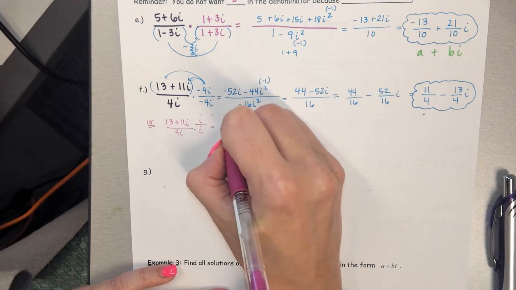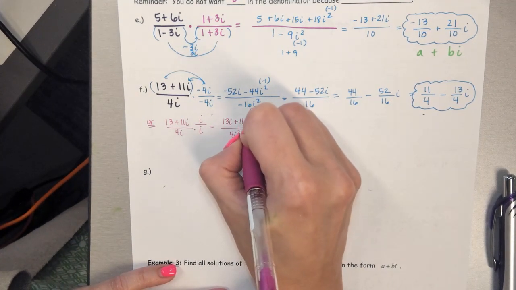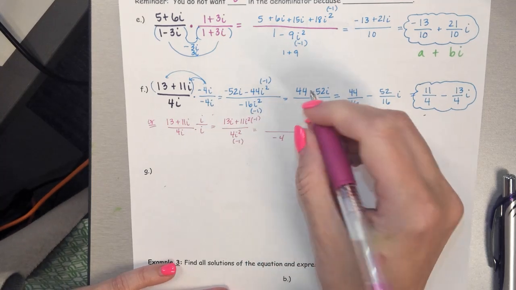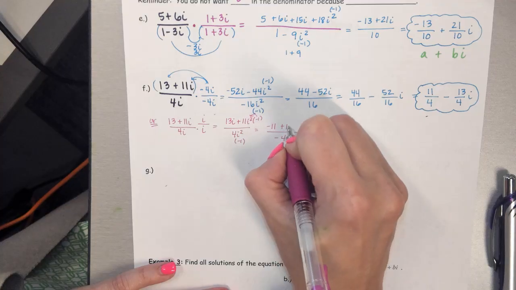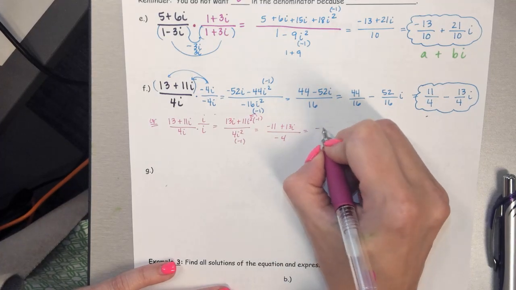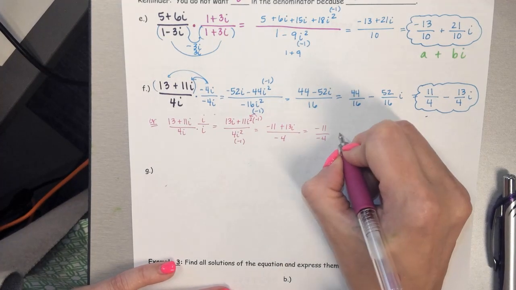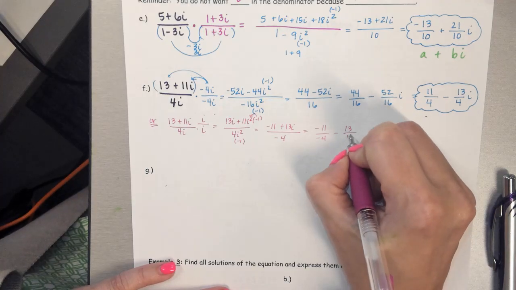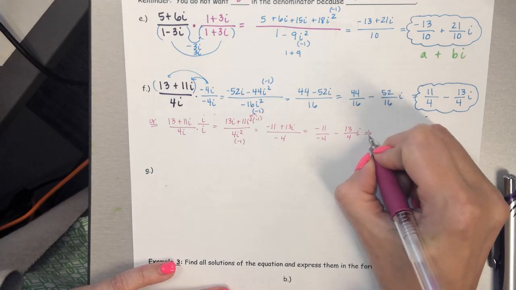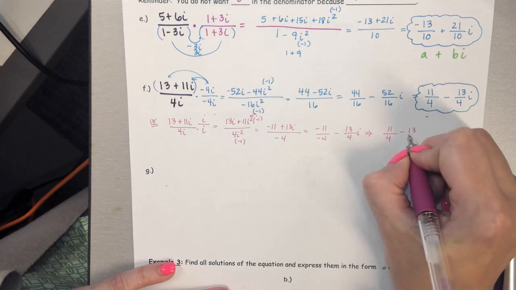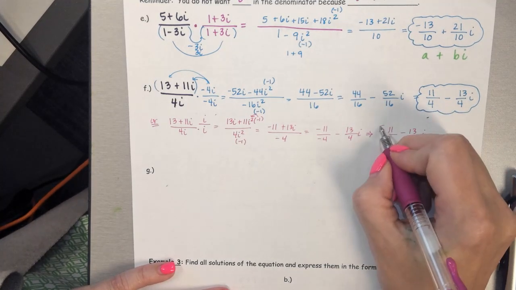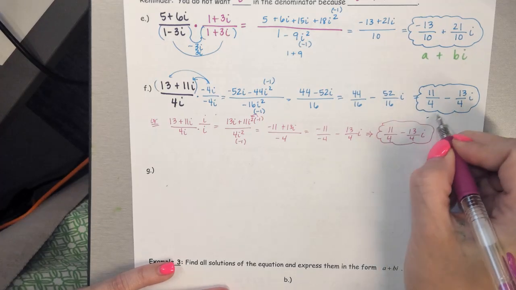Okay, so then when you distribute 13i plus 11i squared, and you plug in that negative 1 here, you'll get a negative 11 plus 13i. So what you'll have to remember is when you divide a negative by a negative, that is going to be a positive. Okay, so these are the same.